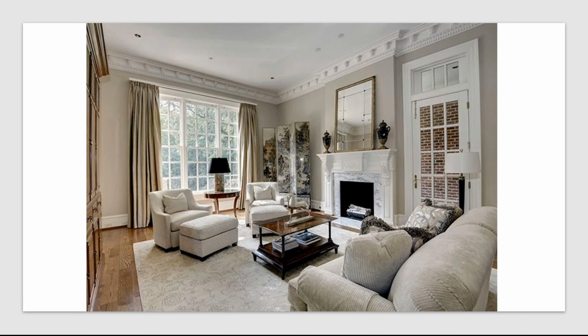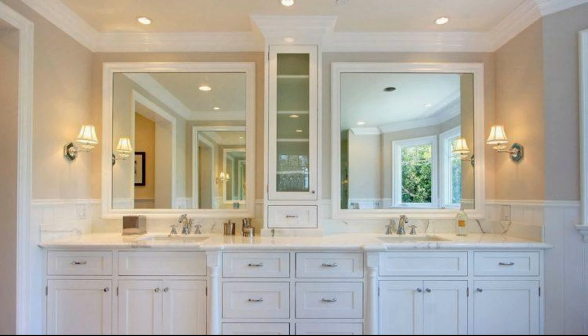Here's a picture of very, very extravagant crown molding with a lot of dentil trim going on in there. You can look at that if you like that. Here's my favorite kind of crown molding. I like a little bit more simple, basic kind, but I think this is really pretty in this bathroom.